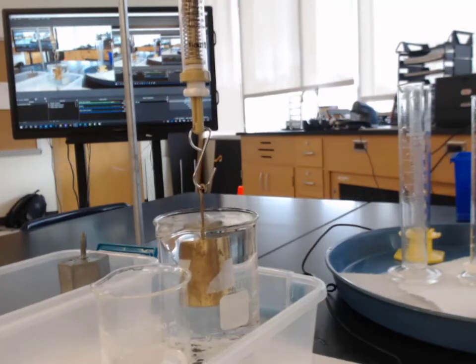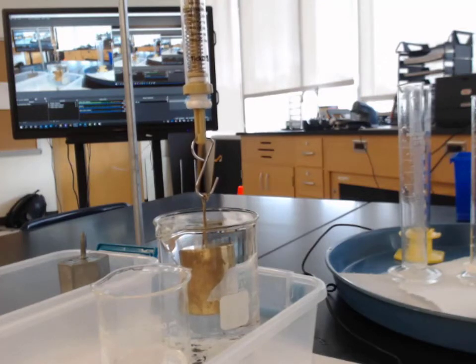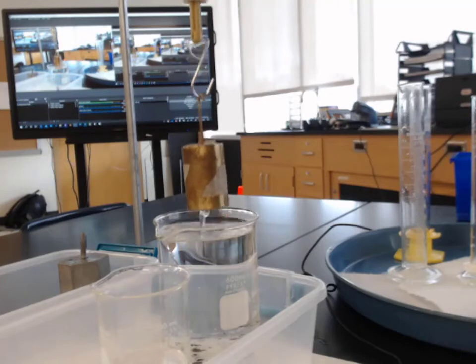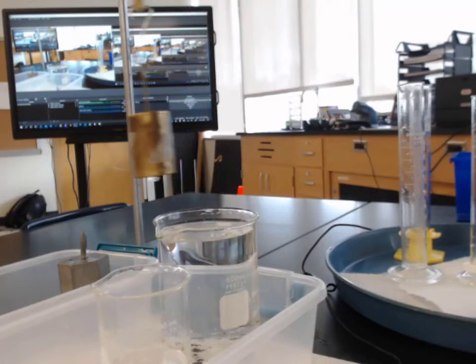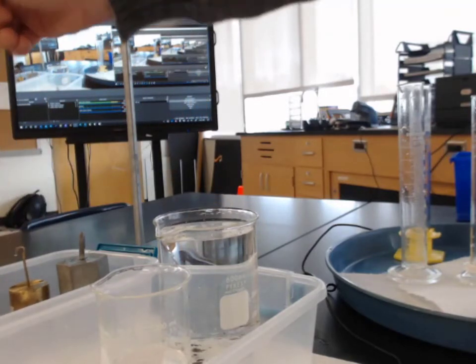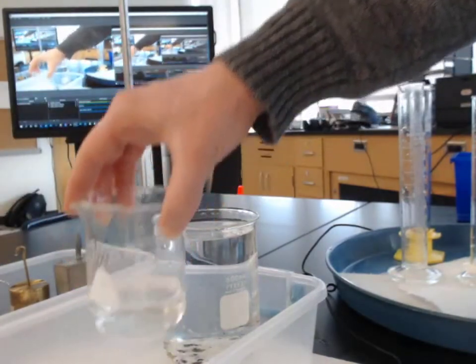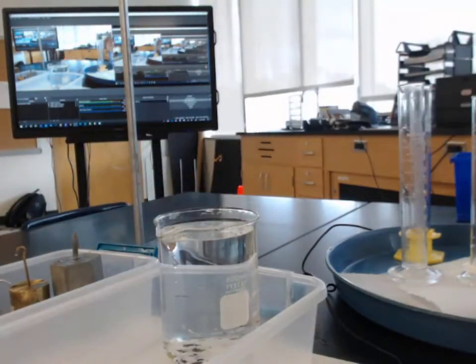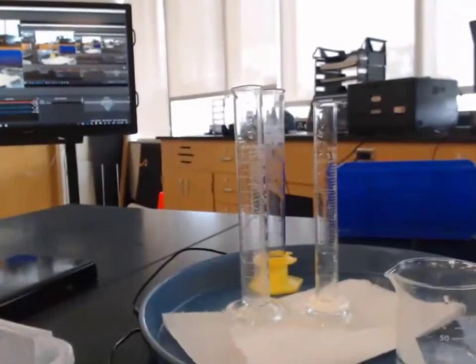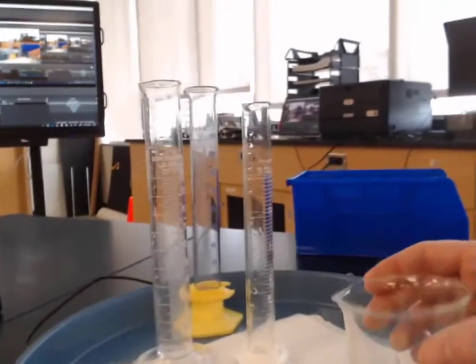It'll go back up to the top without spilling. Okay, so now we have all the overflow, or displaced water, from the golden weight in our little collection cup here. So we're going to go right back to what we did before, to find out what volume exactly was displaced.